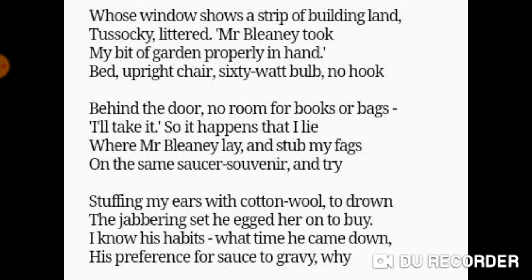But now he is in trouble due to it. The noise of this radio set is creating a problem for him. So this is the explanation of these two lines. Now we move next.